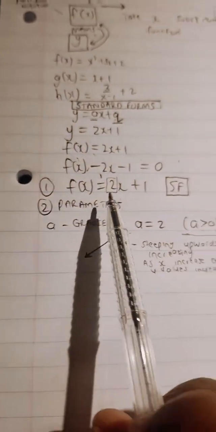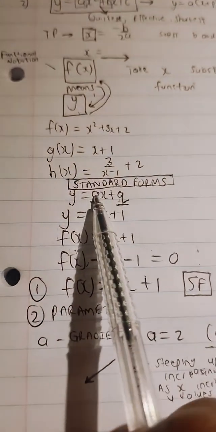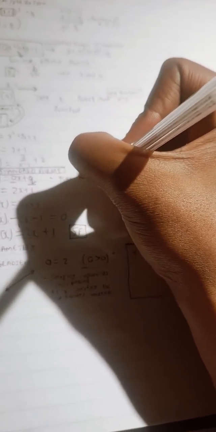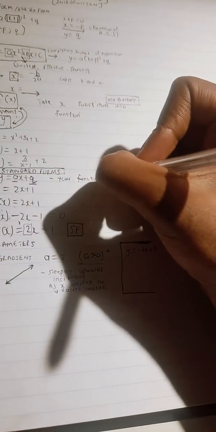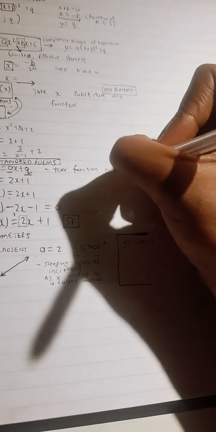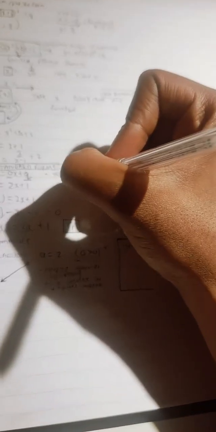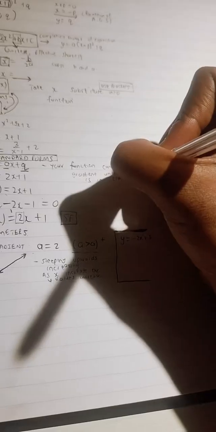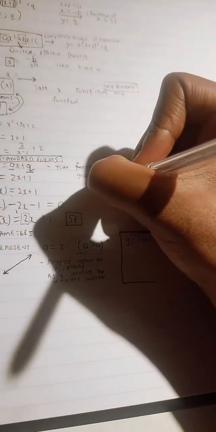because you cannot state the true gradient until your equation is in standard form. Your function cannot have gradient stated unless it is in standard form. Do you see, guys, that?